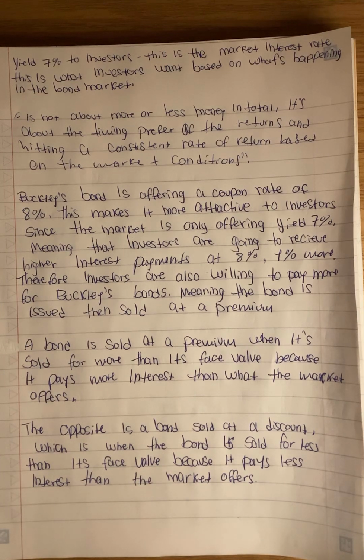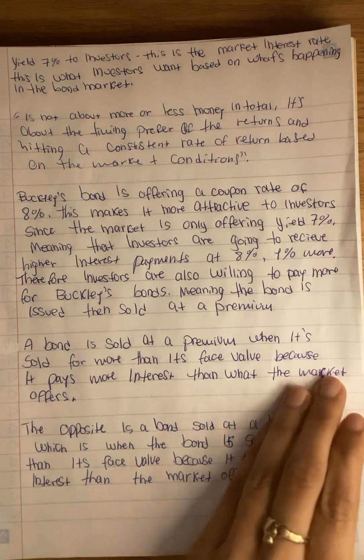Imagine someone is saying, well, all the bonds that are being offered right now, people are asking you to borrow some money from you, and everyone else is saying they're going to give you 7% interest payments, but there's this person that's going to give you 8%. It sounds very attractive, and you might want to lend money to that person that is giving you more. It's more benefit. Now, that's the premium.